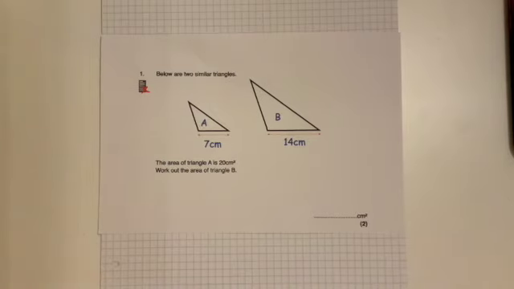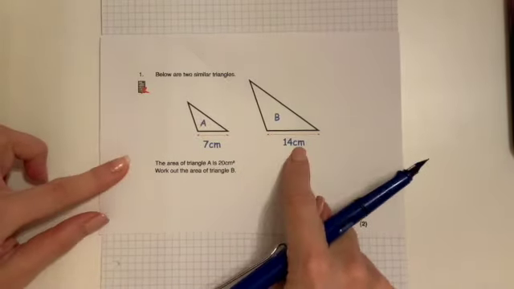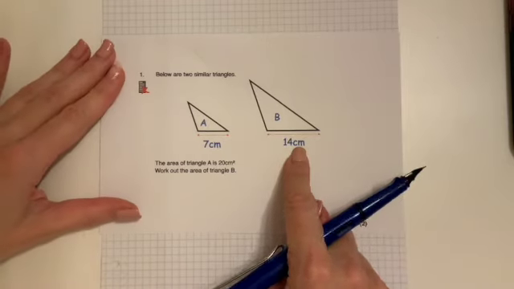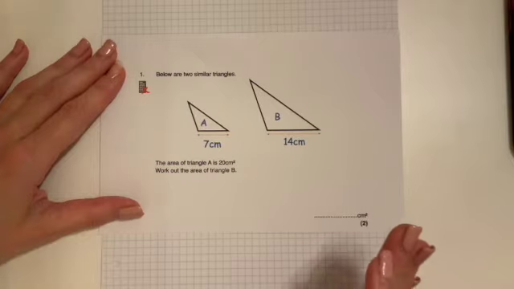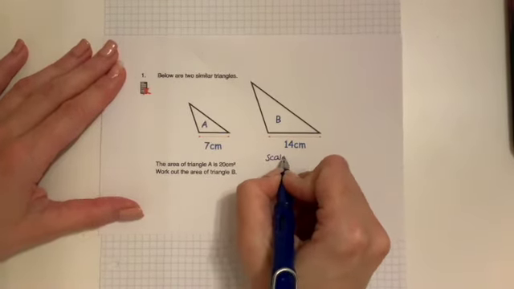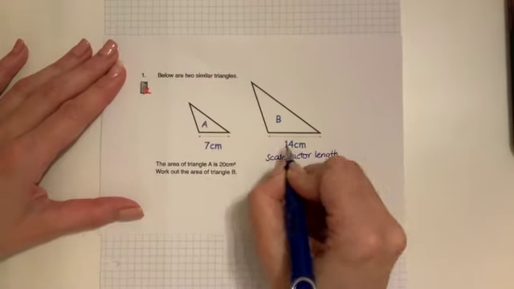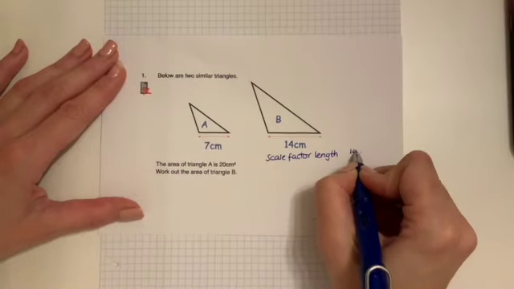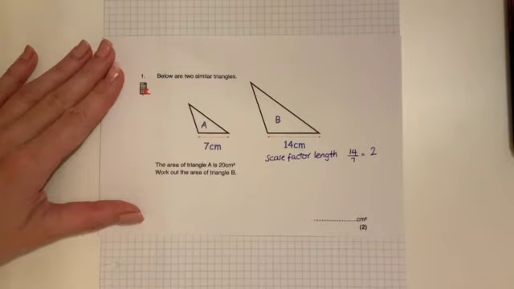The area of triangle A is 20. Work out the area of triangle B. Okay, so first of all, you can see that you've got the two lengths and they correspond to each other. So you're going to work out the scale factor for the length. That's what you work out every time, first of all. So to work out the scale factor for the length, we would do 14 divided by 7, which is 2. Okay, so the scale factor for the length is 2.